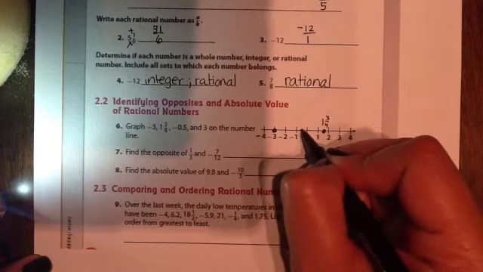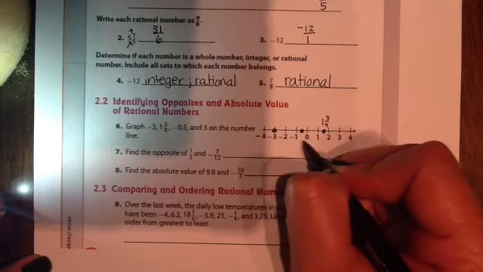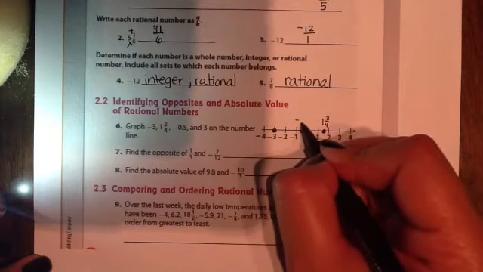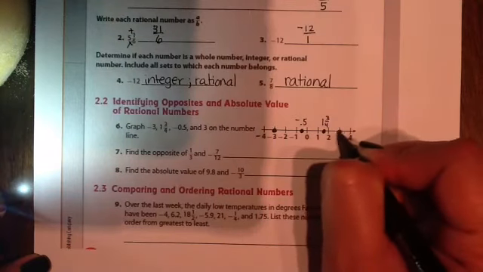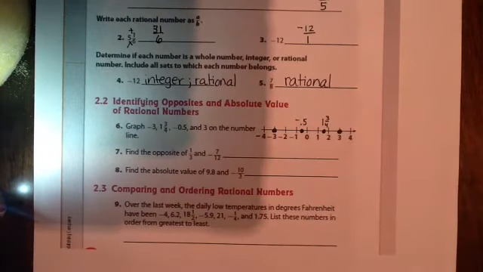So it would be right in the middle of -1 and 0. So go ahead and label above that would be our -5/10 up there. And then they also want us to plot a +3 on this number line. So be sure you can plot numbers on the number line in the correct place.